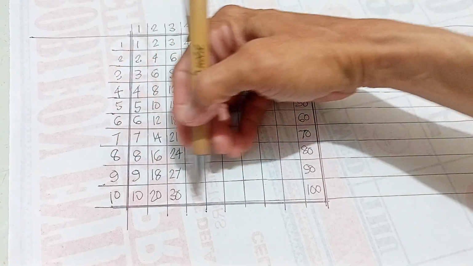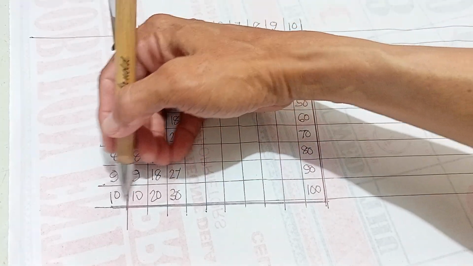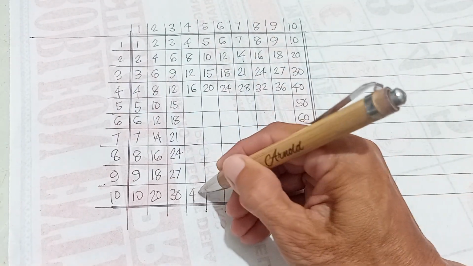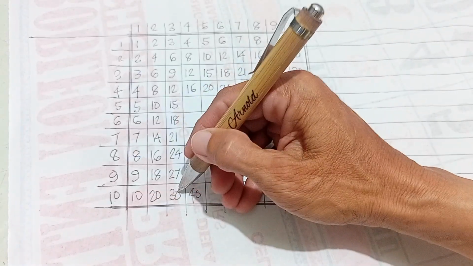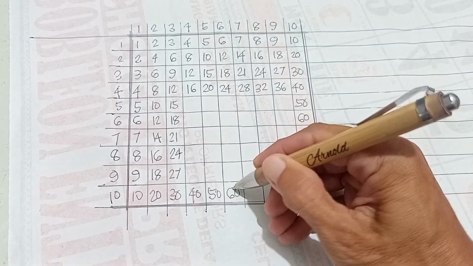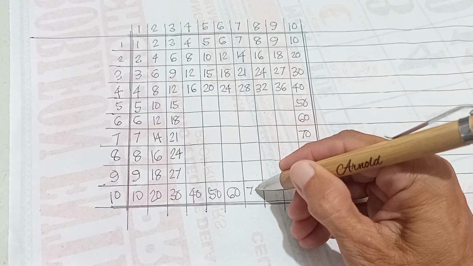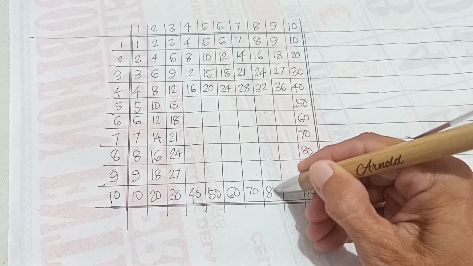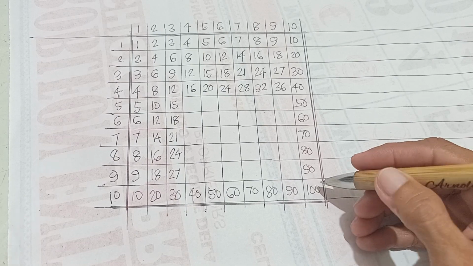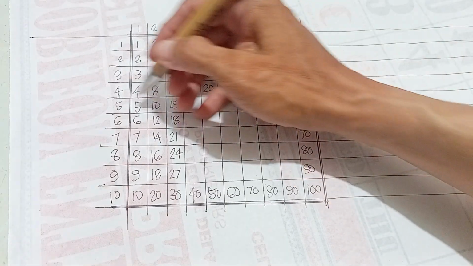So you will do that also here, because this part is counting by 10: 10, 20, 30, 40, 50, 60, 70, 80, 90, 100.